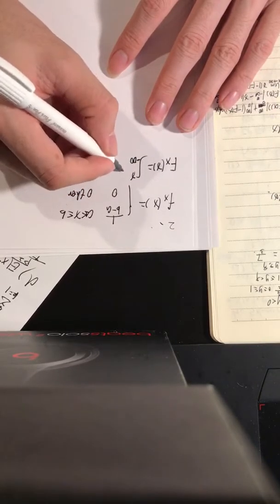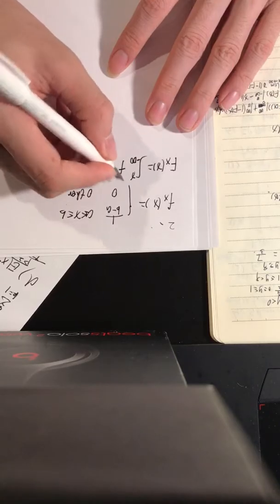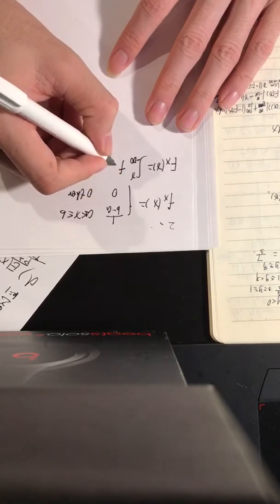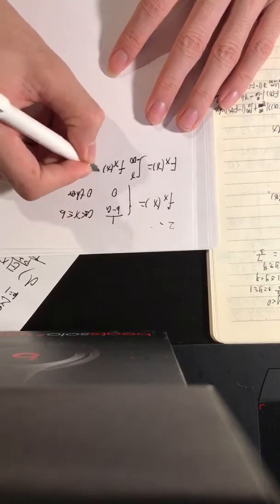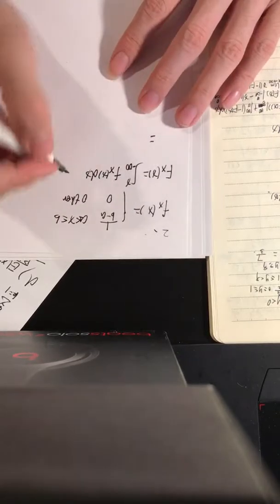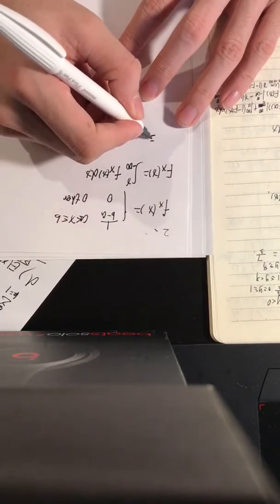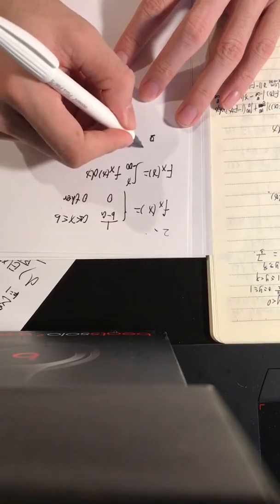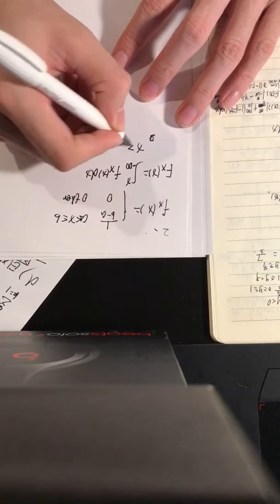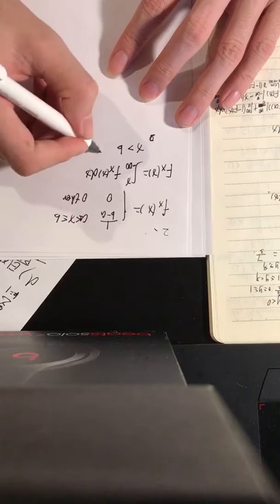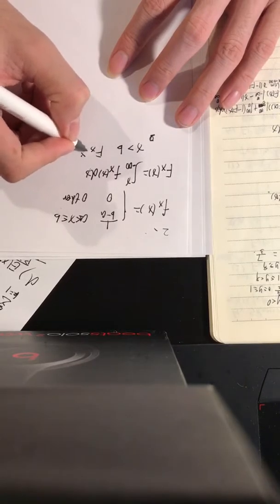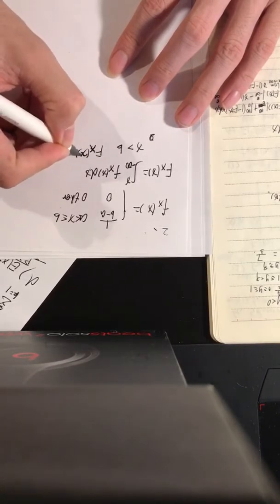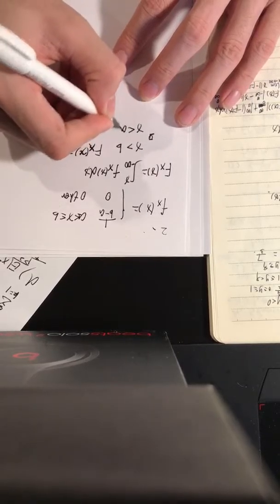Minus infinity to x, the integral of fx. Then we can know when x is bigger than b, Fx(x) should be 1.